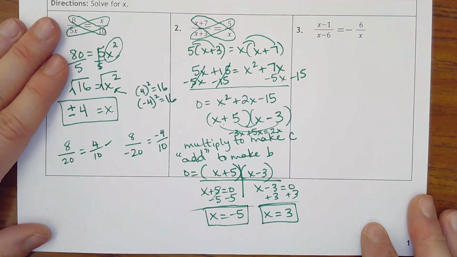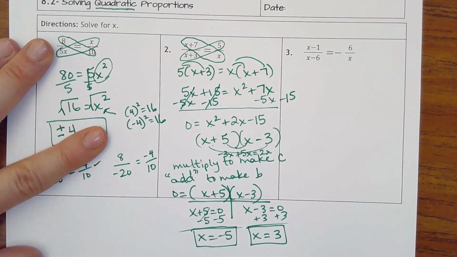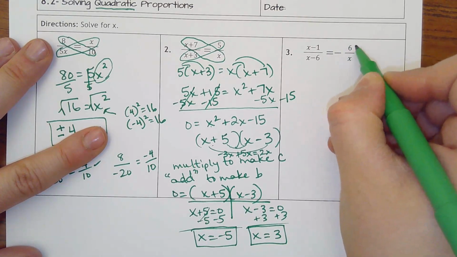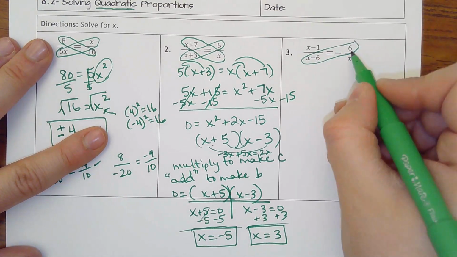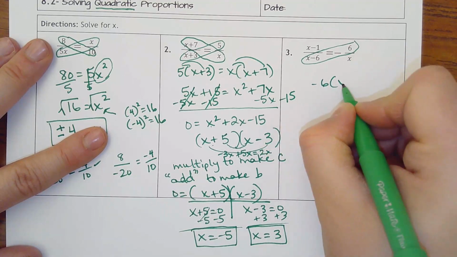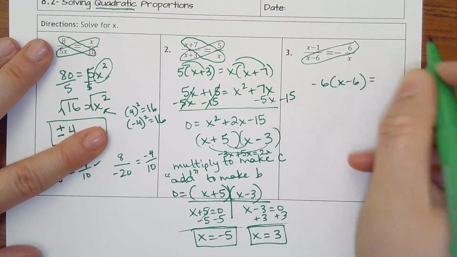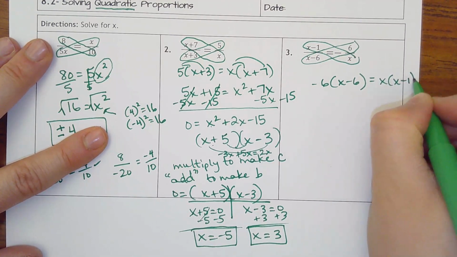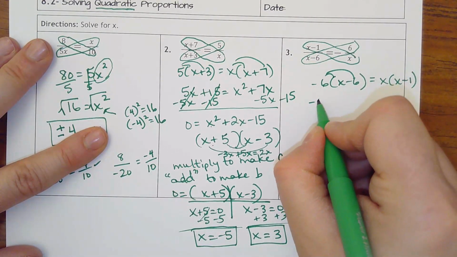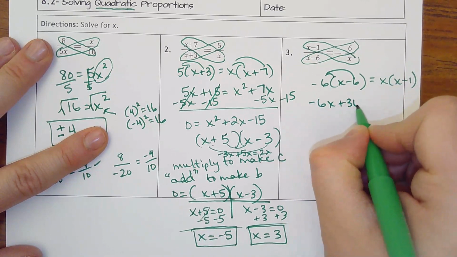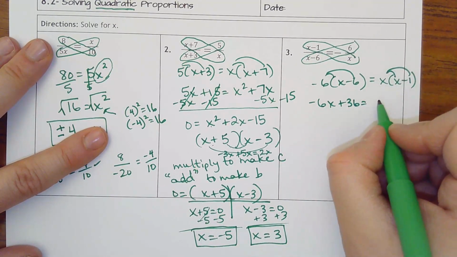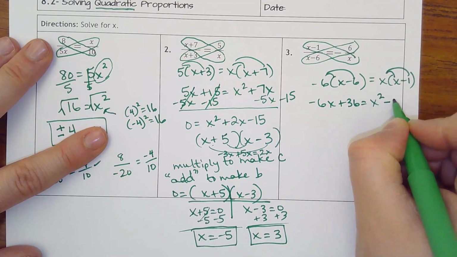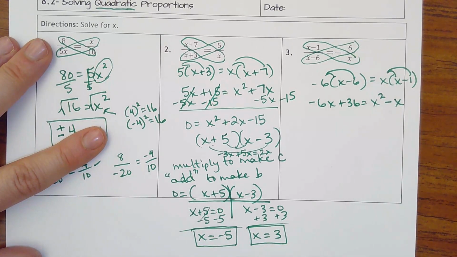Okay, let's try another one. This time it has a negative, so just make it go with the 6. So I get negative 6 times x minus 6 equals x times x minus 1. Distribute, I get negative 6x plus 36 equals x squared minus 1x, or x.